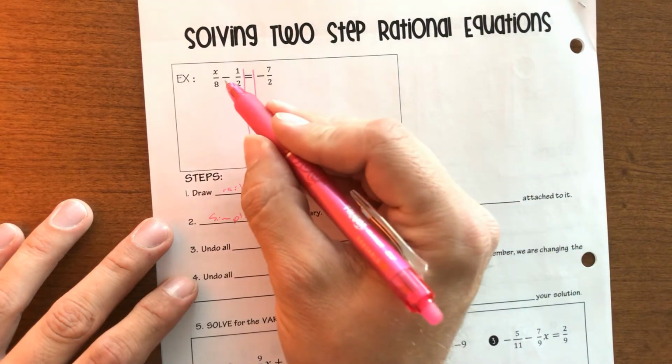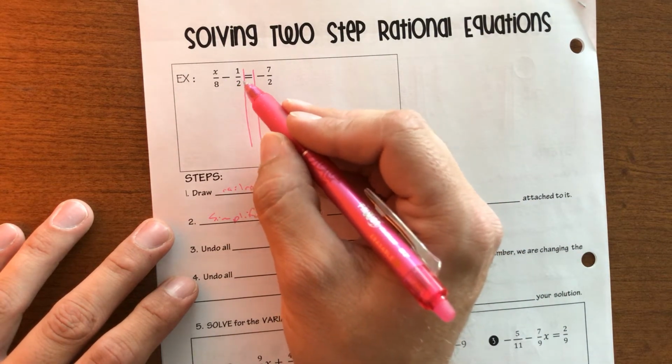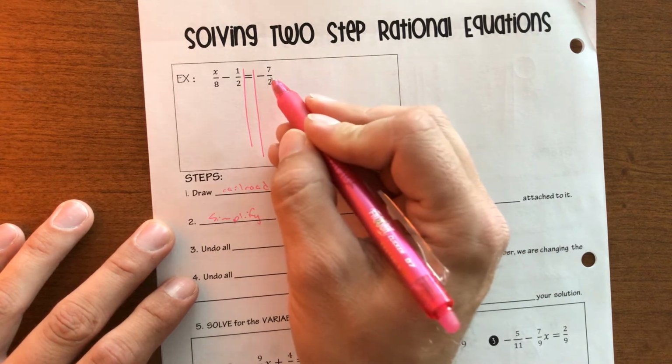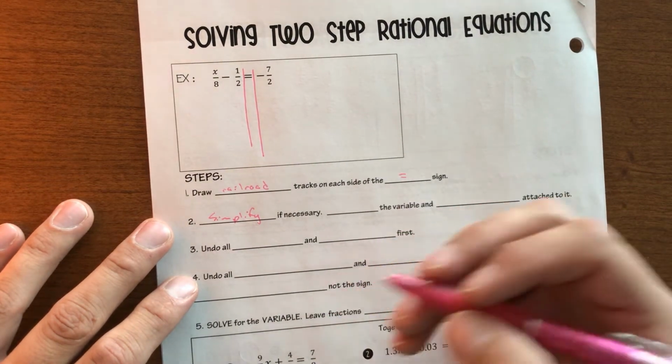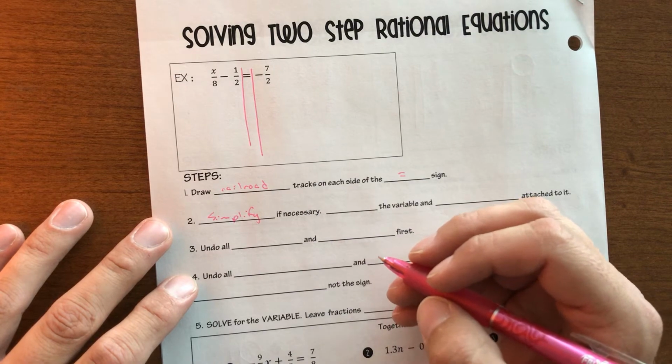In this problem, there's not. We've got x/8, which we really can't combine with anything. And then we just have a -1/2 over here, which we can't combine with this -7/2 because they're on opposite sides of the equal sign. So in this problem, there's really nothing to simplify, but there may be some in the future where you have to do some of those things.